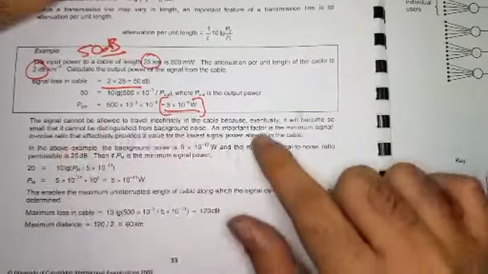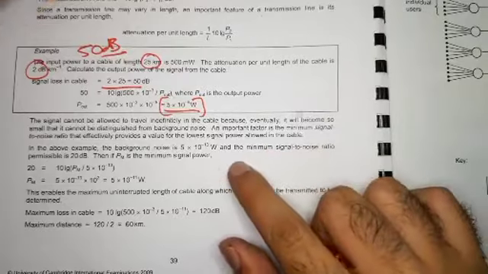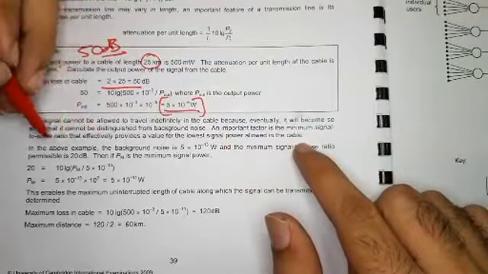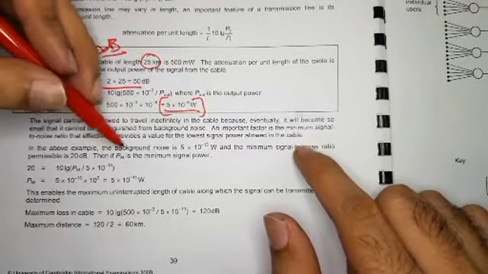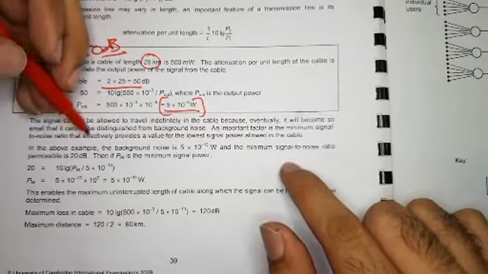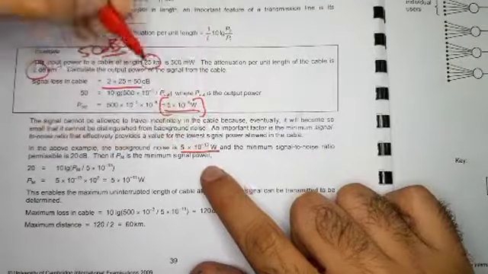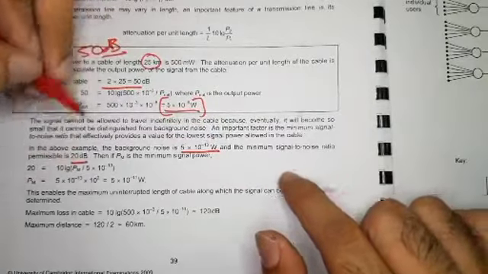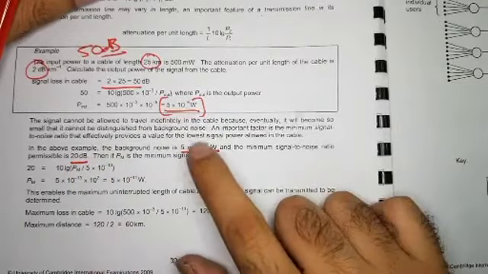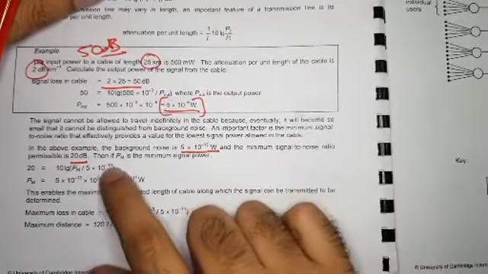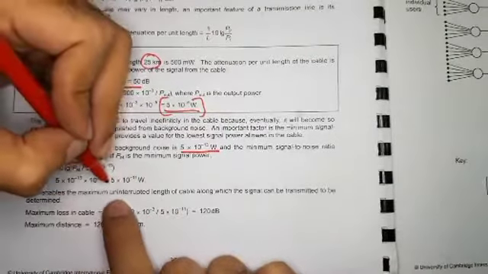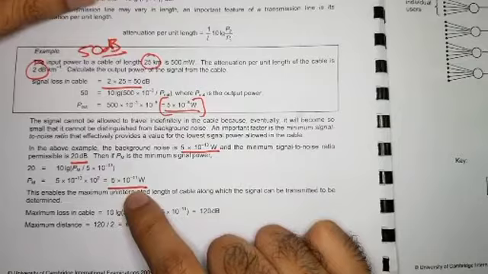The signal cannot be allowed to travel indefinitely in the cable because eventually it will become so small that it cannot be distinguished from background noise. An important factor is the minimum signal to noise ratio, which effectively provides a value for the lowest signal power allowed in the cable. In the above example, the background noise is 5 times 10 to the power minus 13 watts and the minimum signal to noise ratio is 20 decibels, which means the output has to be 20 decibels louder than the noise at the end of the cable, where Pm is the minimum signal power. They do this calculation and get the minimum power as 5 times 10 to the power minus 11 watts.